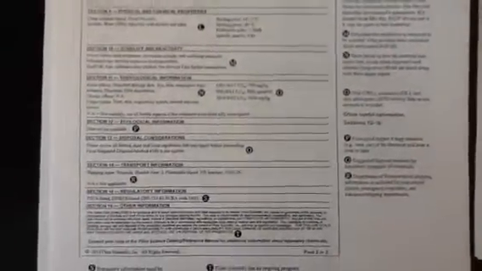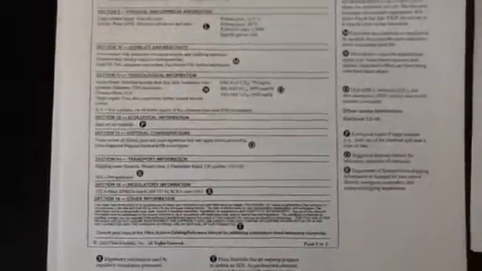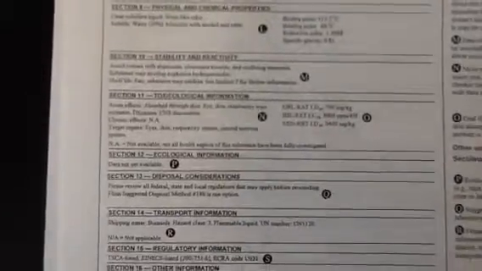Physical and chemical properties, it just tells you a little bit about the material, and that could be helpful. Stability, reactivity, the shelf life. Toxicological information, I don't know if you've ever looked at these and wondered what does oral rat LD50 mean. What that basically means is they took a bunch of rats, they fed them this stuff, and at 790 milligrams per kilogram of rat weight, 50% of them died. So it's a lethal dose 50. Probably the other 50% weren't doing so hot, but they weren't dead.